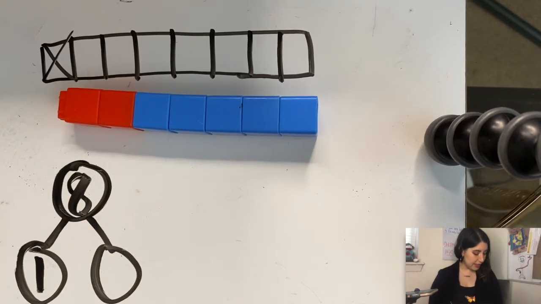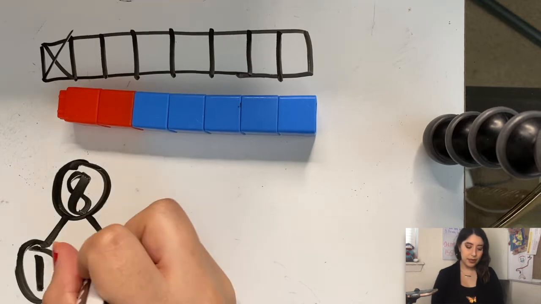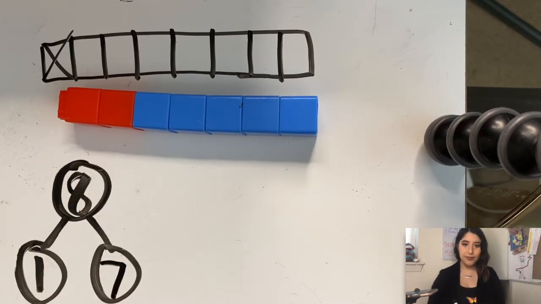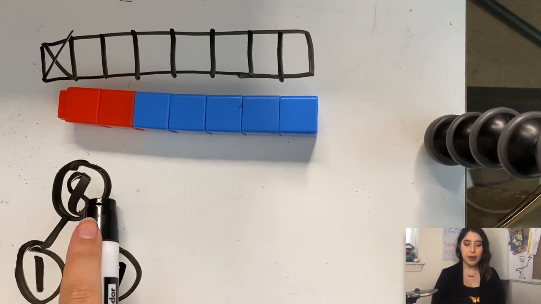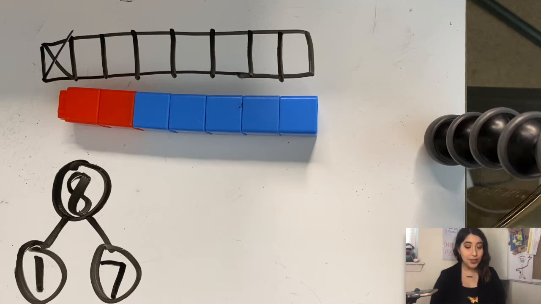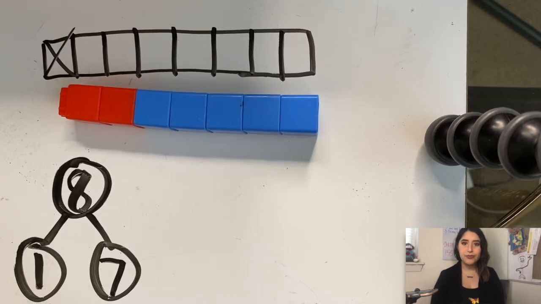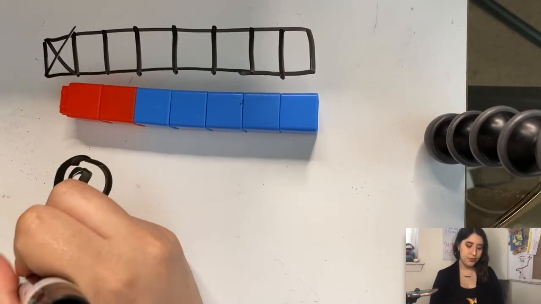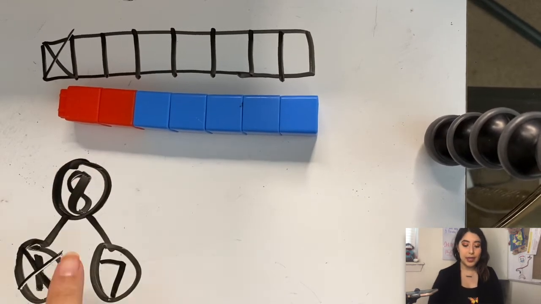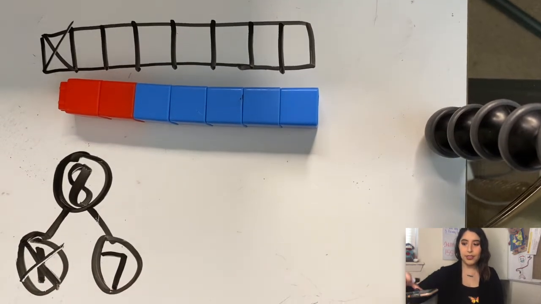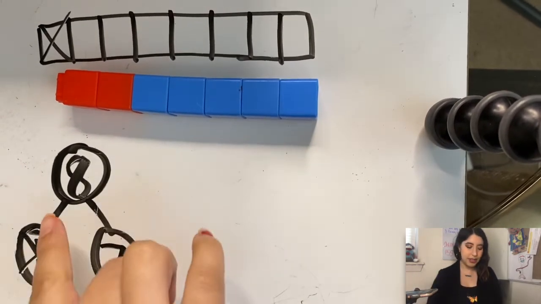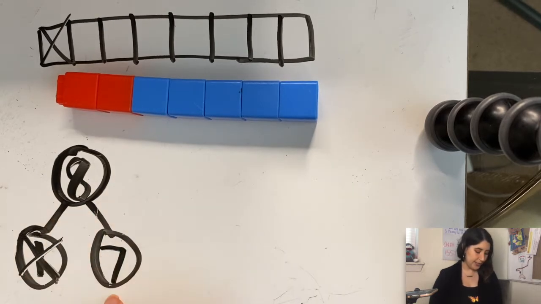And how many do we still have? 7. We know that 7 and 1 make 8, but we also know that 8, and how do we show which one we took away? Cross it out. 8 take away 1 is 7. Do you see that? In our number bond, 8 take away 1 is 7.